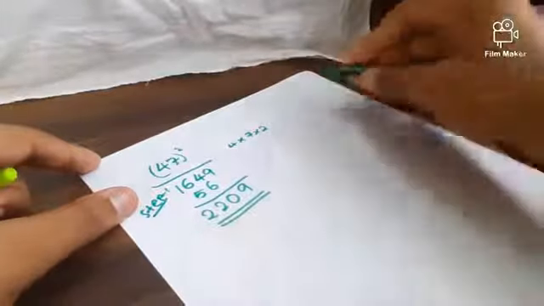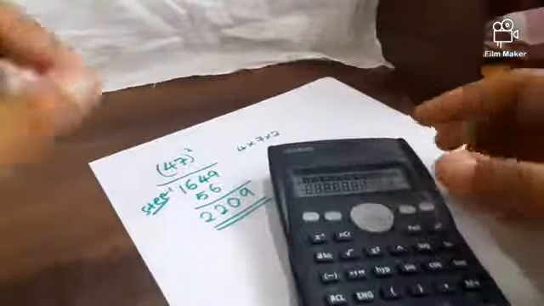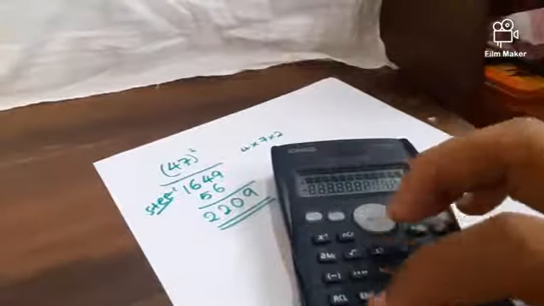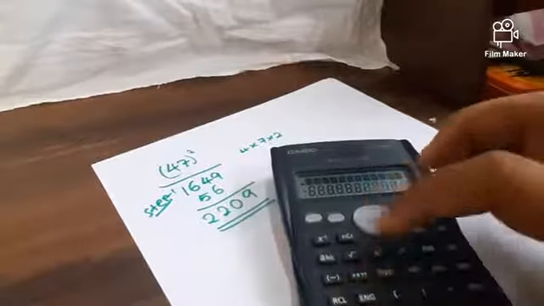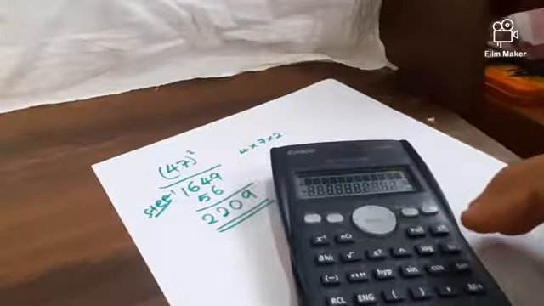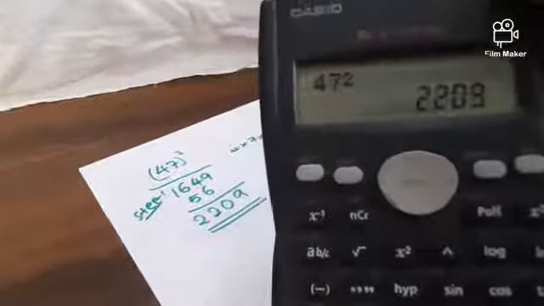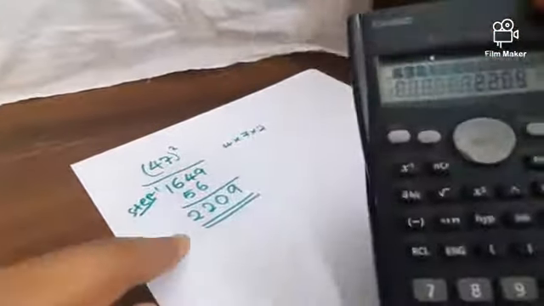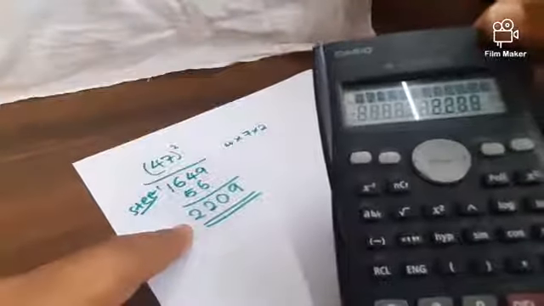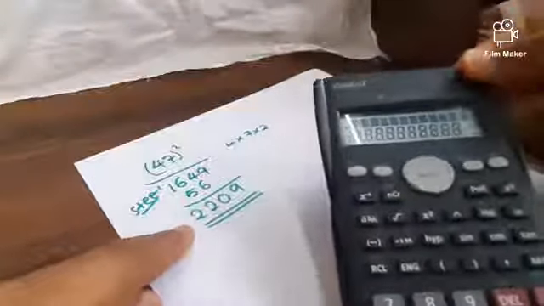Let's check. 47 square. As you all can see, this is 2209, which we have got here. Isn't it very easy? Let's do more questions.